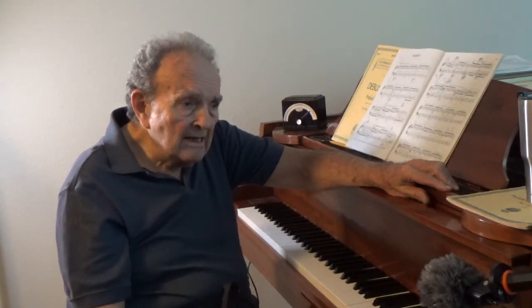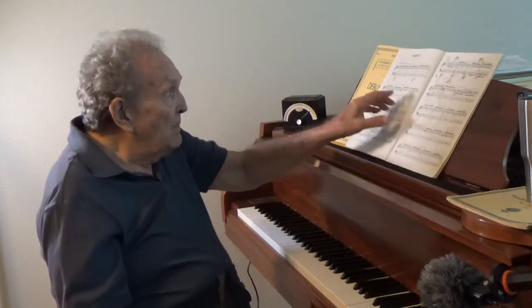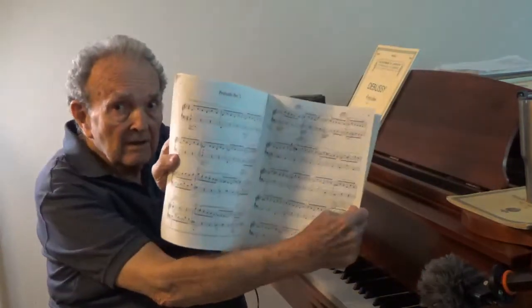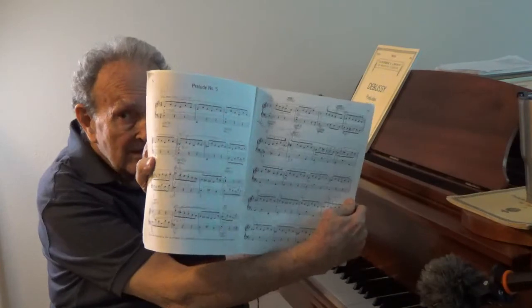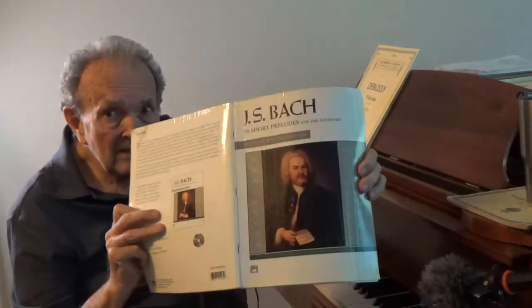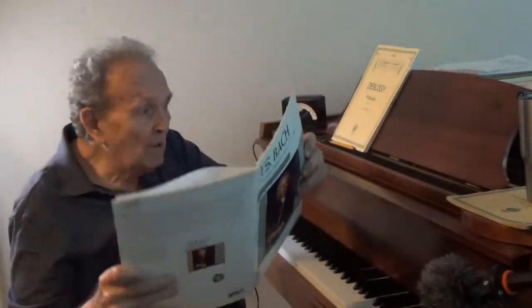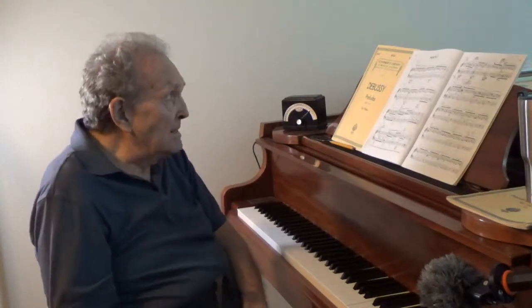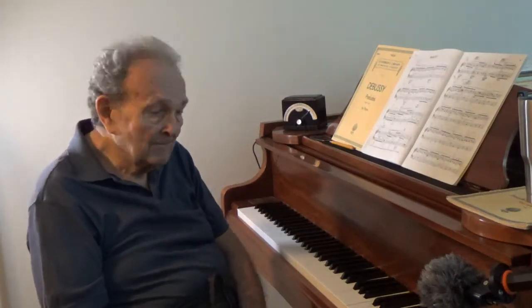So I'm going to take today the Bach Little Prelude number 5. You can see it okay from the book of preludes. It's a marvelous, marvelous piece. I love it. It's one of my favorites. It's in the key of D minor. All right, let's practice D minor.